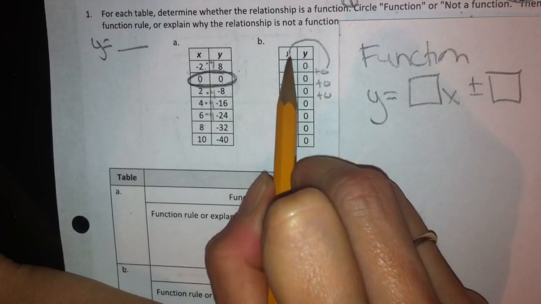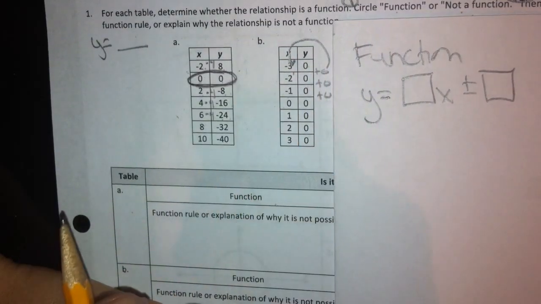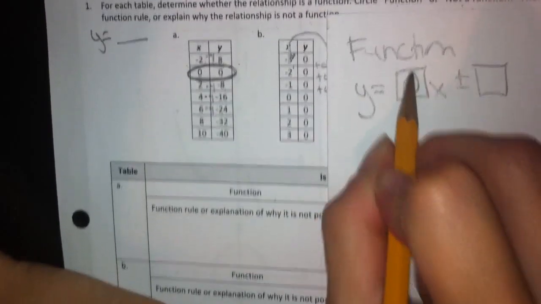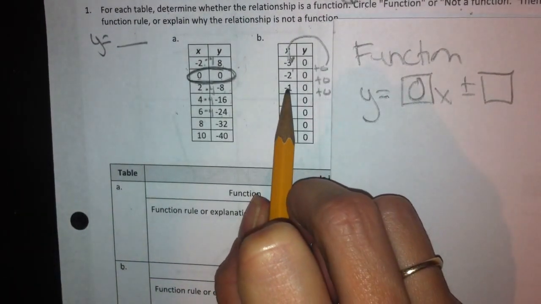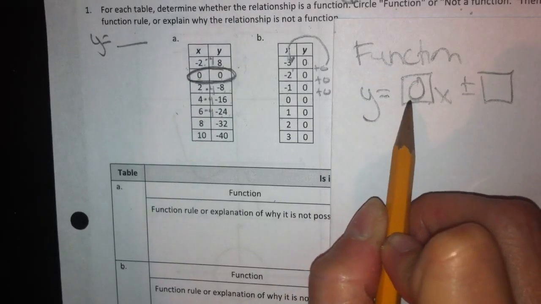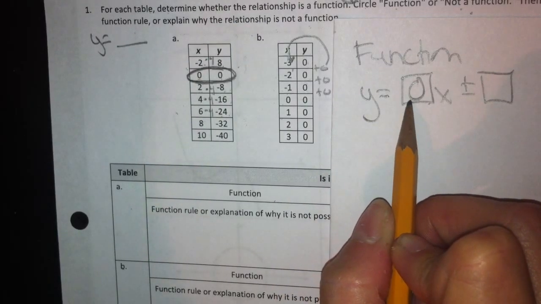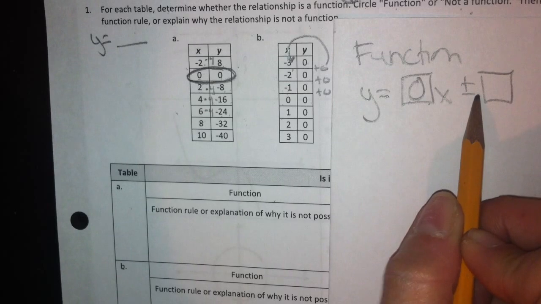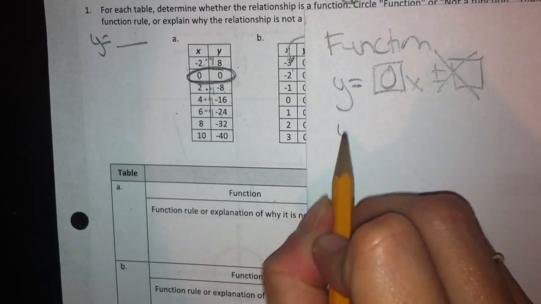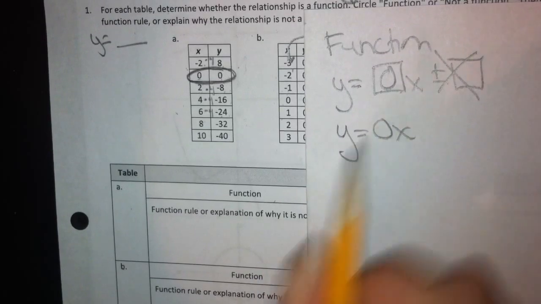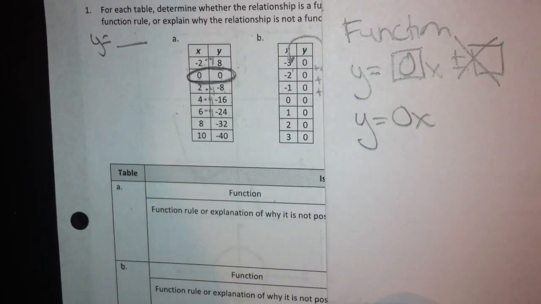So we're going to borrow that number, and we're going to multiply it by the x. Okay? So we've got 0x. Well, if I plug in a -1, -1 times 0 is 0. I'm supposed to just get 0. So you don't have to add or subtract anything. All it is is y equals 0x.